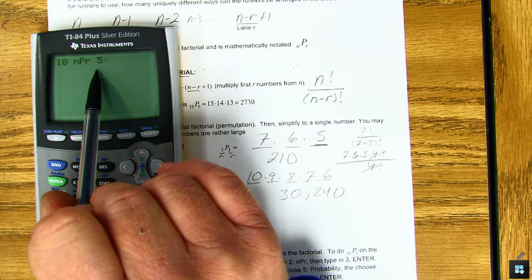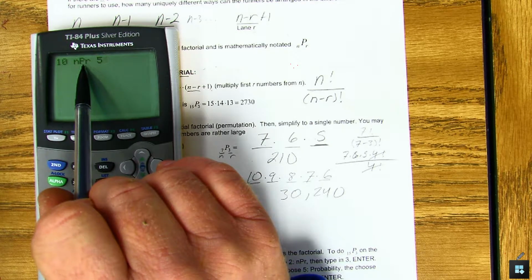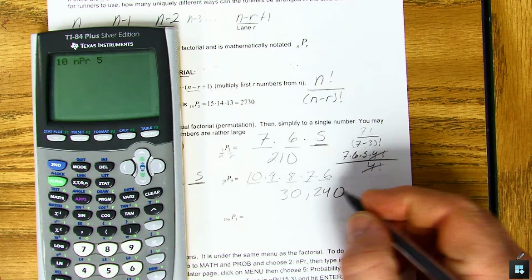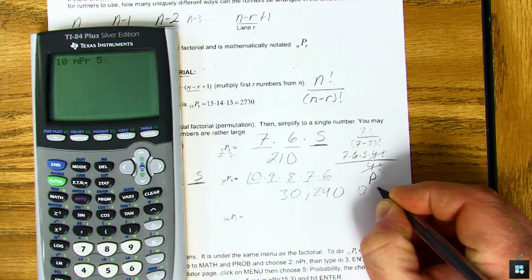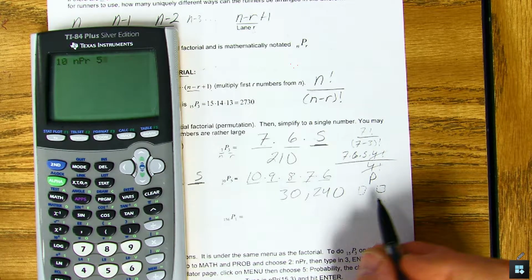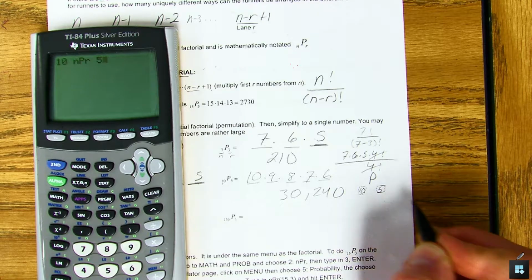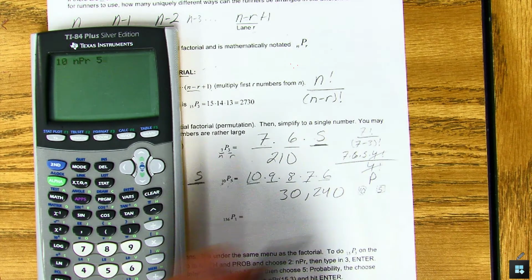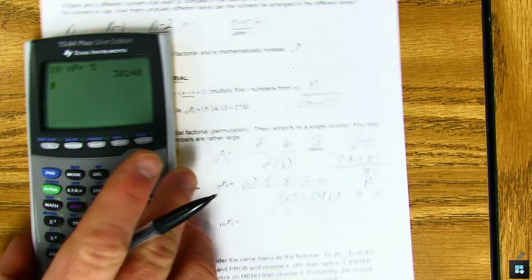Some of you have newer calculators. When you hit nPr, it actually will give you an open box, kind of like the log base button some of you have. It'll say P and give you another open box. In this case, you can type in 10 and then 5. Again, it depends on how old or new your calculator is. If I hit enter, I better get 30,240, and I get 30,240. Sure enough, so that's another way you can do it with your calculator.